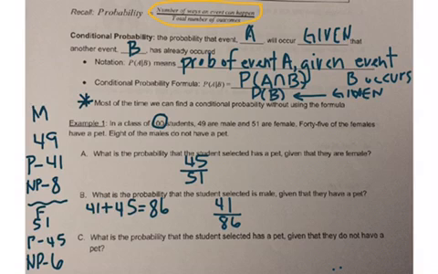What is the probability that the student selected has a pet, given that they do not have a pet? We know they don't have a pet. There are 8 males and 6 females that don't have a pet, so that's 14. Of those 14, how many have a pet? This doesn't make sense, does it? If we know the person doesn't have a pet, then none of them have a pet. So our probability here is 0.